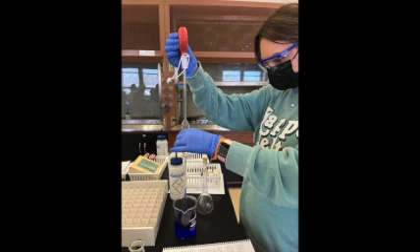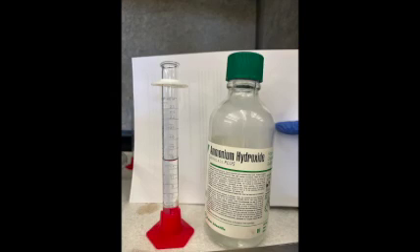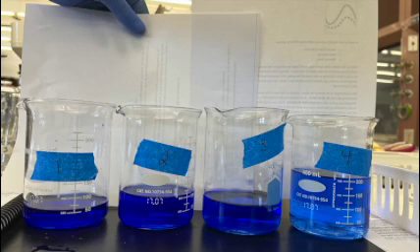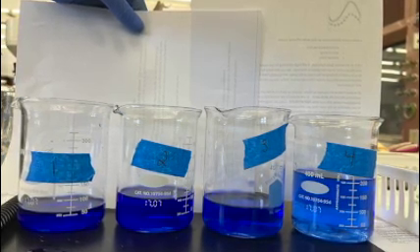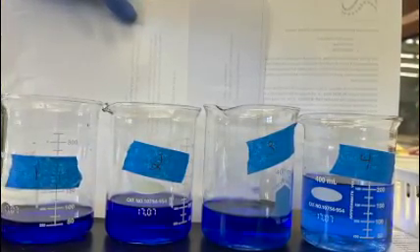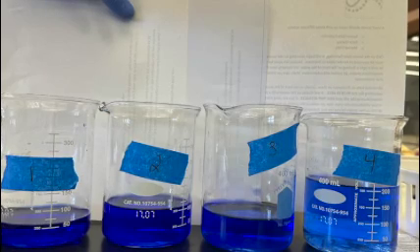Rinse the volumetric flask and dispose of its contents, and then pipette 100 milliliters of standard solution 2 into a new volumetric flask. Once again, add 5 milliliters of NH3, dilute to the mark, and invert the solution. This will be standard solution 3. Prepare standard solution number 4 in the same fashion. You should now have 4 standard solutions, each prepared from the preceding solution.